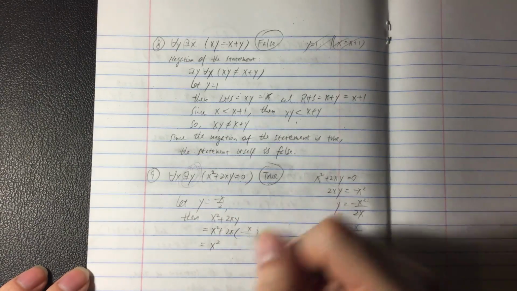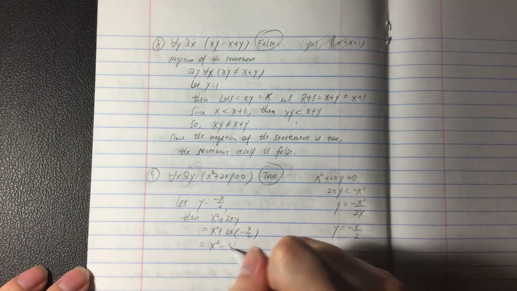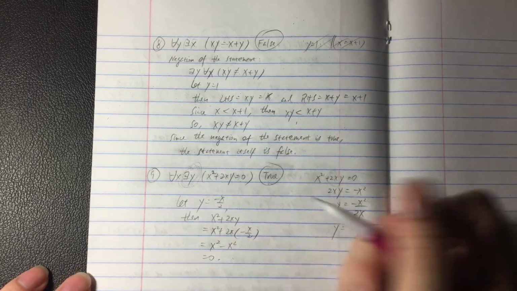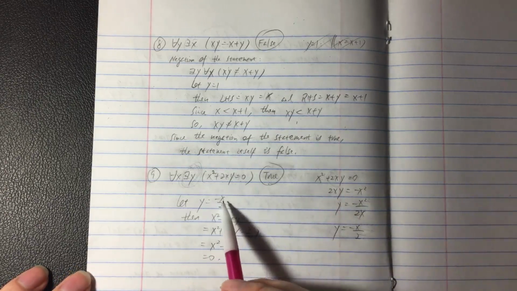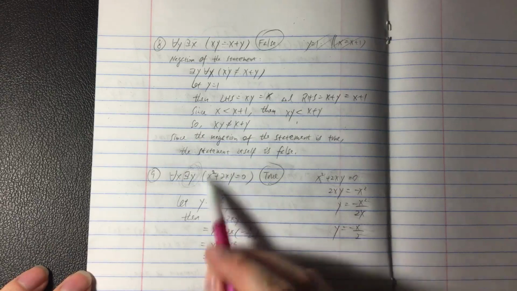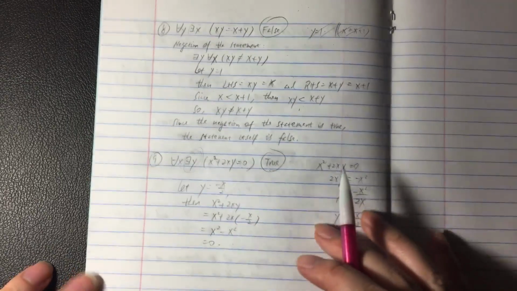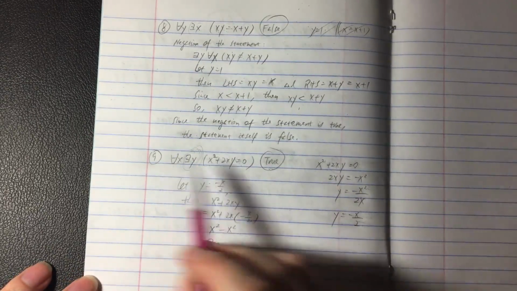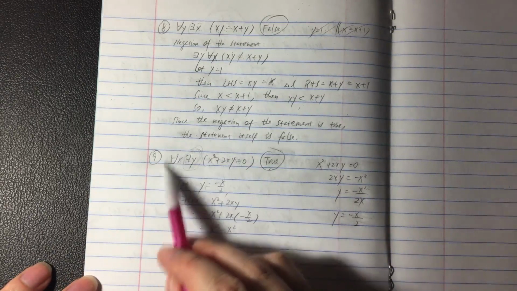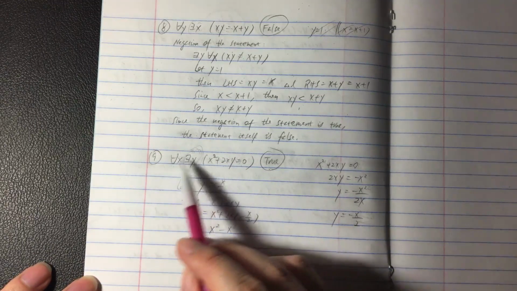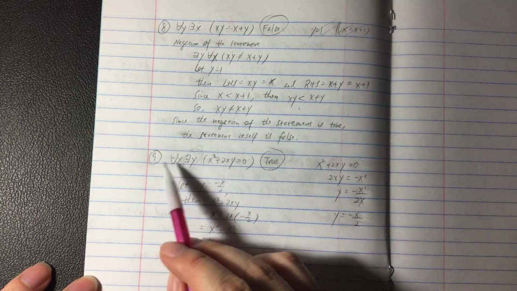Here the 2 gets cancelled, we get x squared minus x squared, which is 0. So when y equals negative x over 2, this equation equals 0. So this statement is true. For every x, there exists a y, and this y comes after x, so it may depend on x.